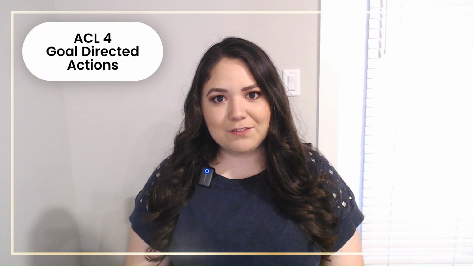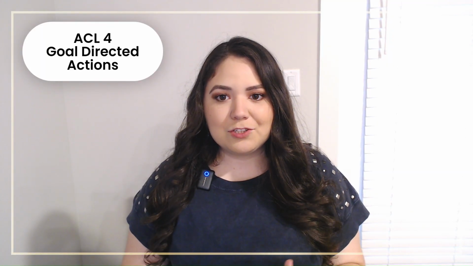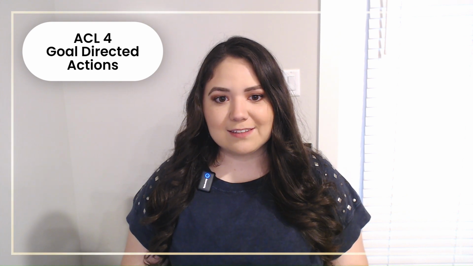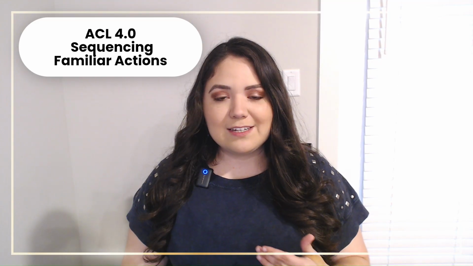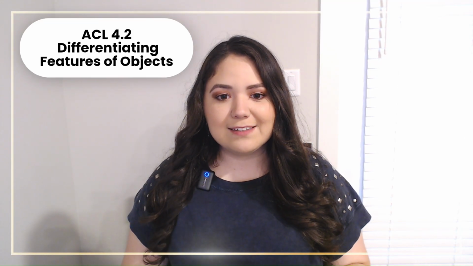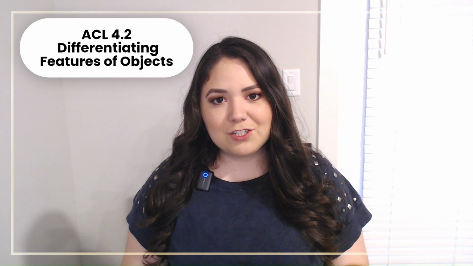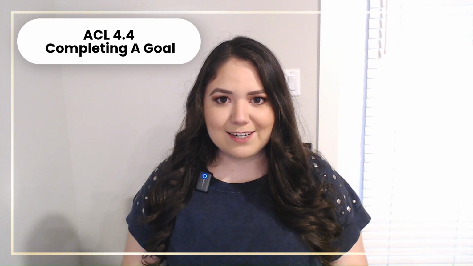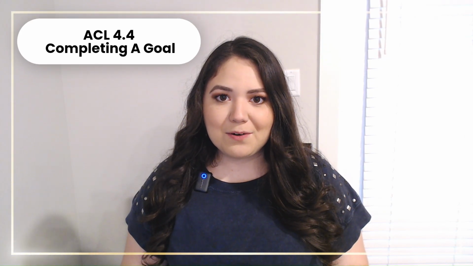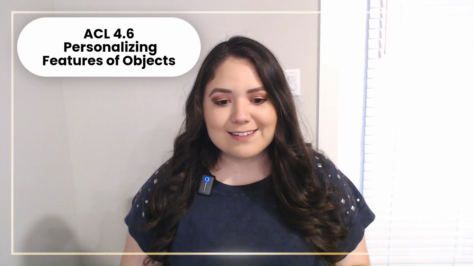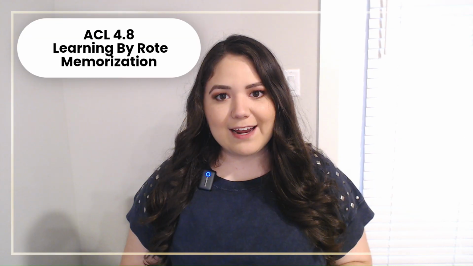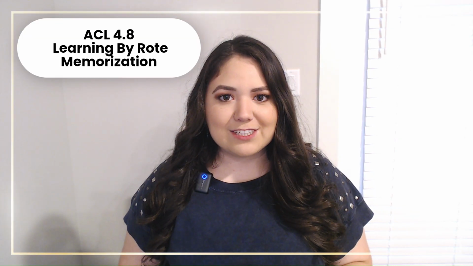Now, in Allen's Cognitive Level 4, they're going to demonstrate more of the goal-directed actions. Therefore, beginning with 4.0, they're going to start demonstrating sequencing familiar actions, ACL 4.2, differentiating features on objects, ACL 4.4, completing the goal, ACL 4.6, personalizing features of objects, and then ACL 4.8, learning by rote memorization.